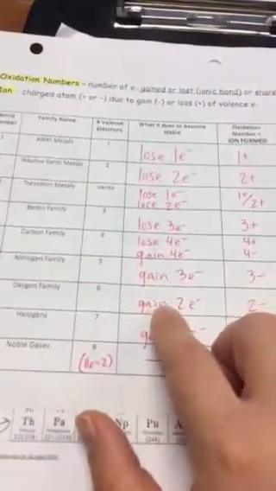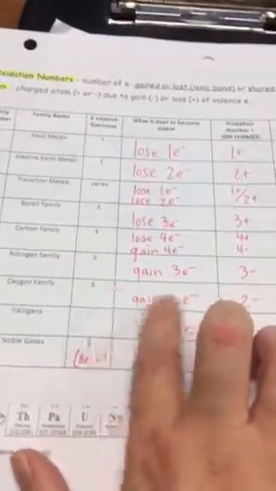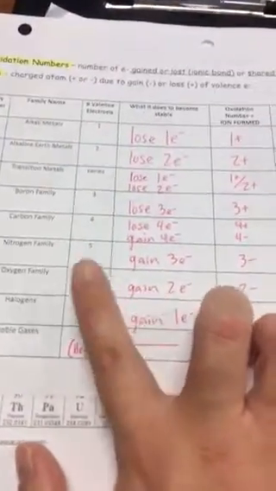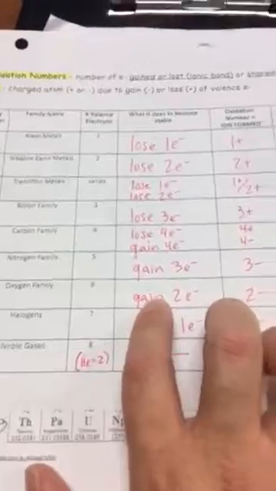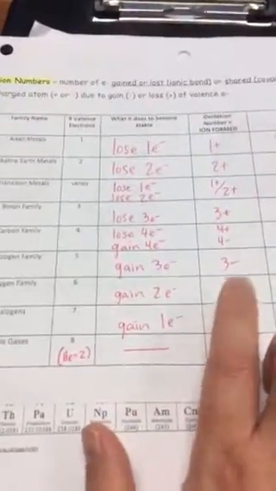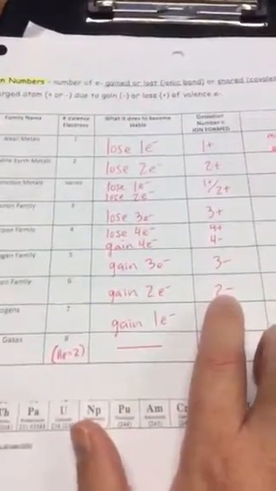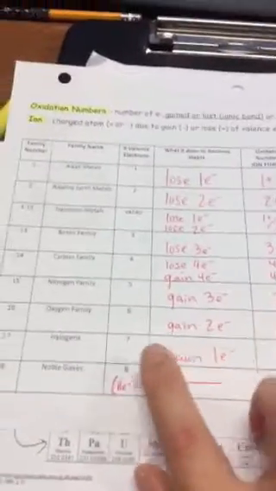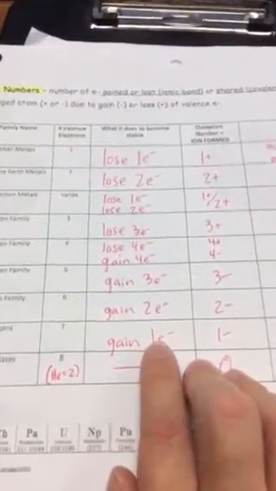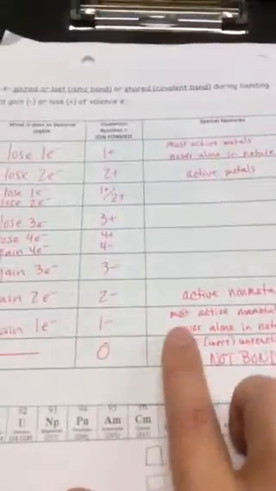Then we have the oxygen family. The oxygen family, again, nonmetals, and they are going to gain 2 electrons to make a total of 8. The 6 plus the 2 makes 8. And they have a -2 oxidation number because when they gain 2 electrons, they're going to have 2 more electrons than they were supposed to have. Then the halogens, group 17, so they have 7 valence electrons. They are looking to gain 1 electron to make 8, so they have a -1 oxidation number.